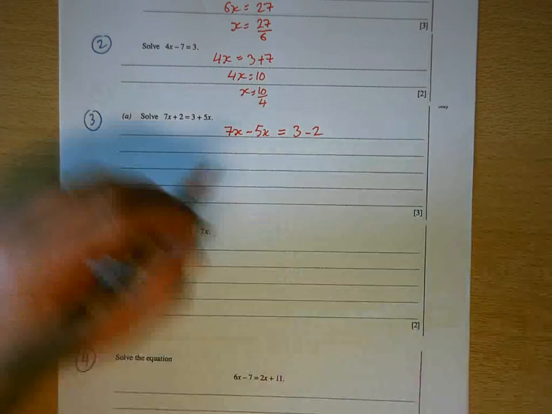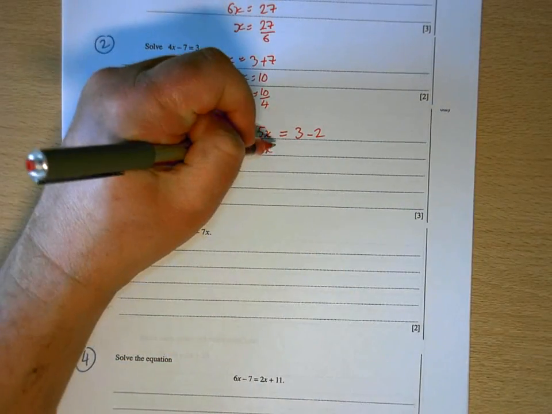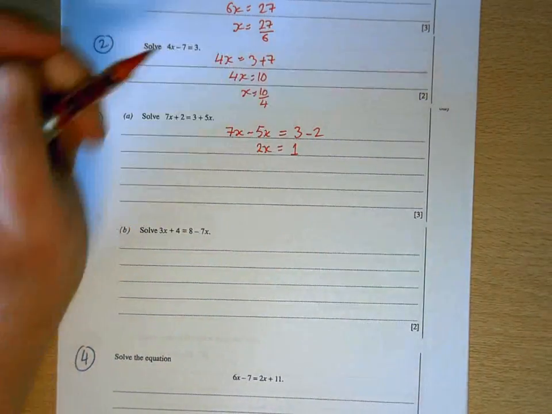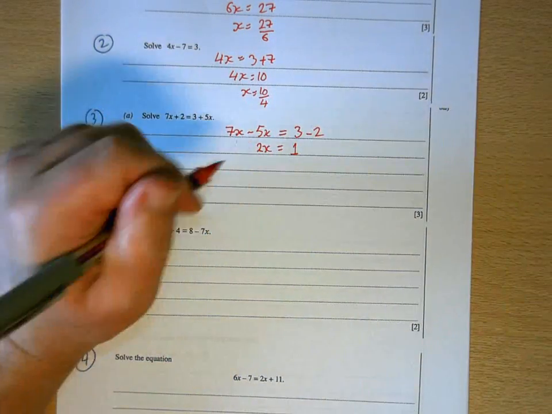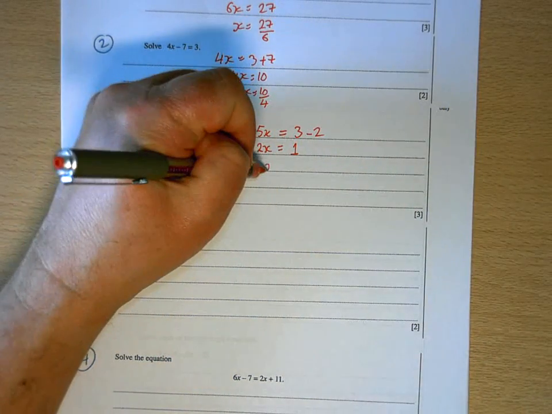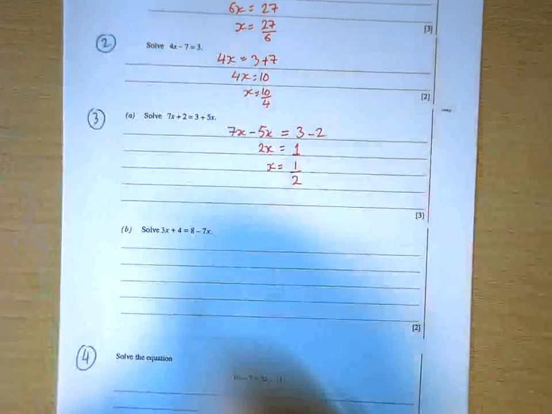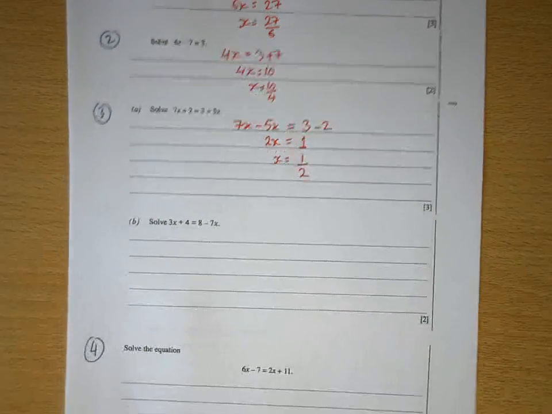Now we can simplify both of those. 7x take away 5x is 2x. 3 take away 2 is 1. Now we're back to the same as with all the previous ones. To get the x on its own, I have to change that times 2 to divide 2, and in algebra we write divide as 1 over the other.